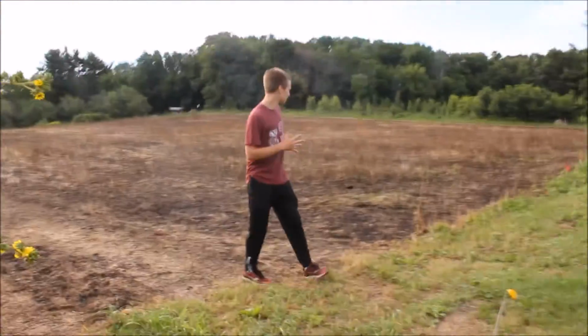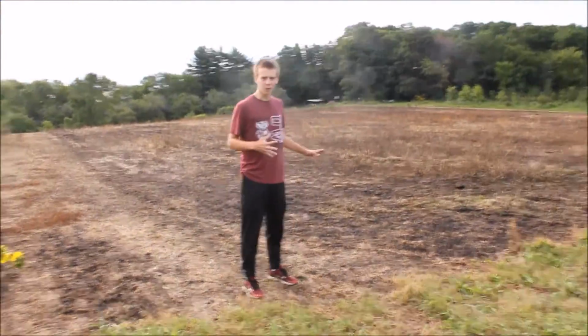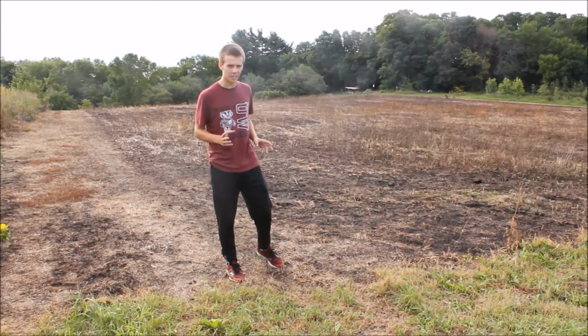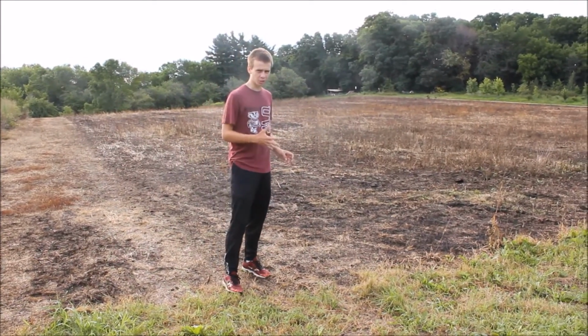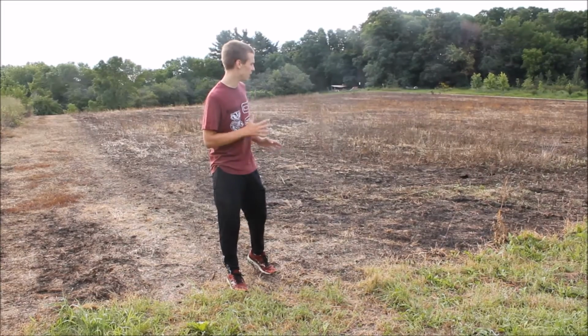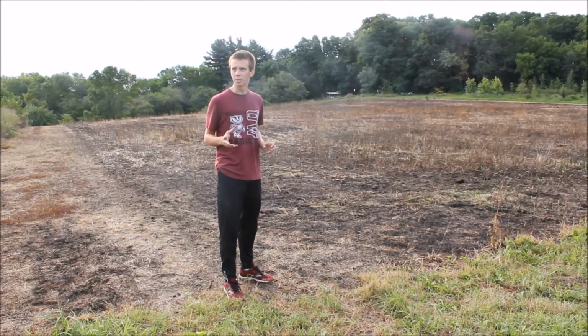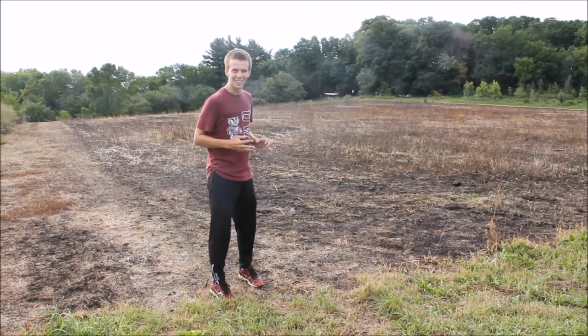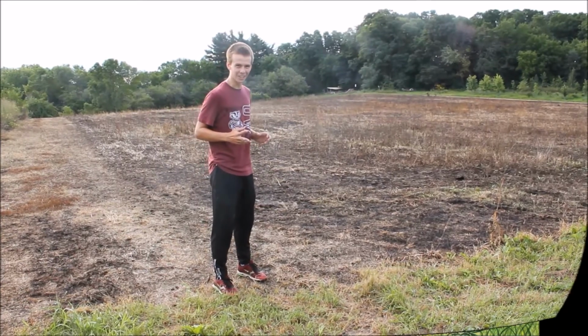This is Area 6. It's a little bit different. It's a little bit farther behind in the restoration process. This area was actually burned earlier this week and hasn't been seeded yet. That will hopefully be something that will be seeded in the coming future this fall.